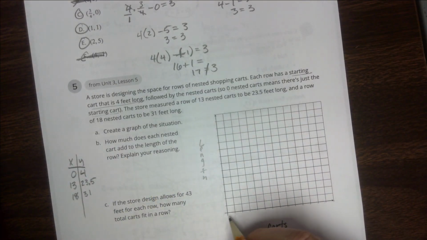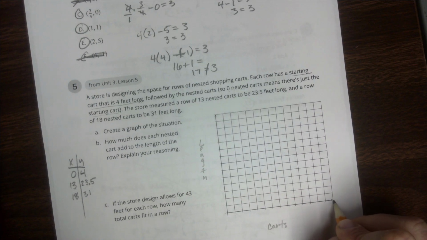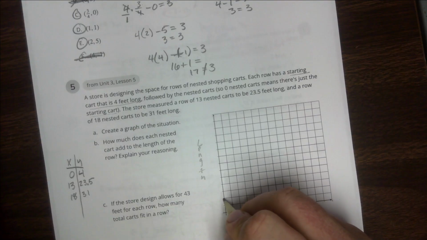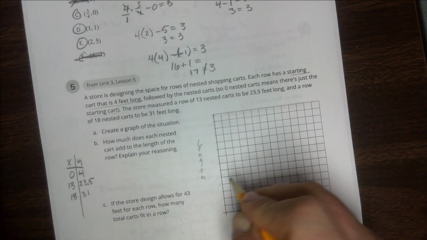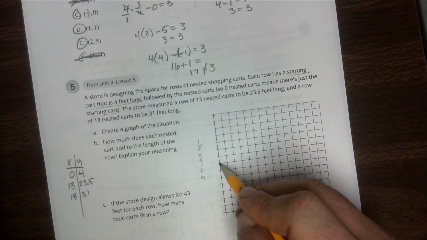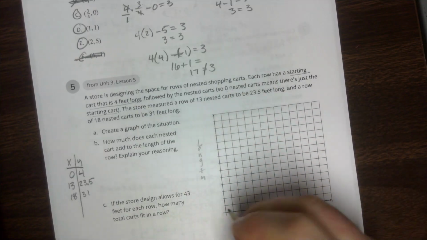Let's see. If I go by 2's, will it fit? 2, 4, 6, 8, 10, 12, 14, 16, 18, 20, 22, 24, 26, 28, 32. Okay, this will be close enough. So we'll go 0, 4, 1, 2, 3, 4. Maybe I got to go by 2's on this side too. So we'll go by 2's.